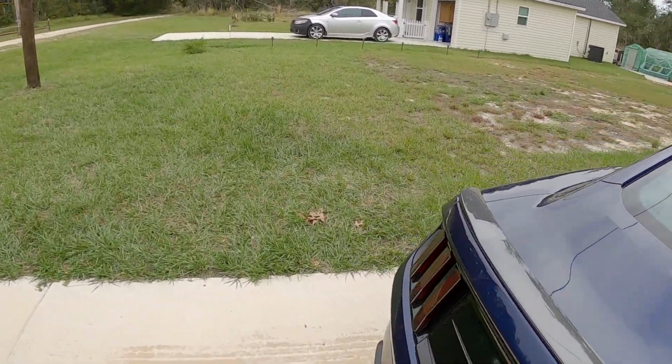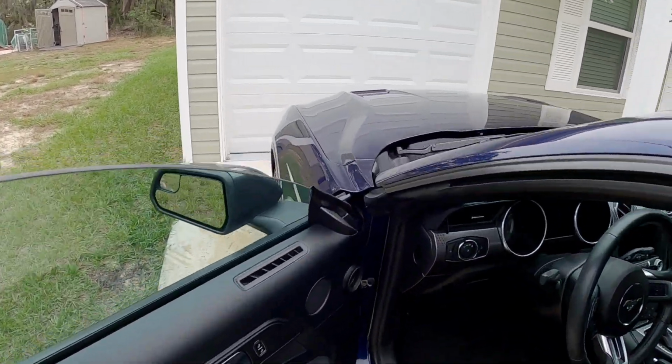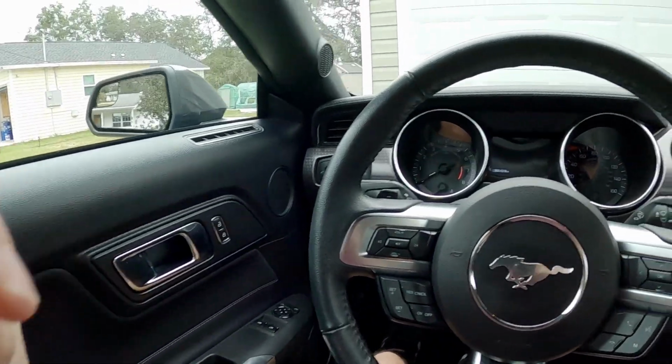What a good looking car. But it annoys me, and we're going to figure that out.